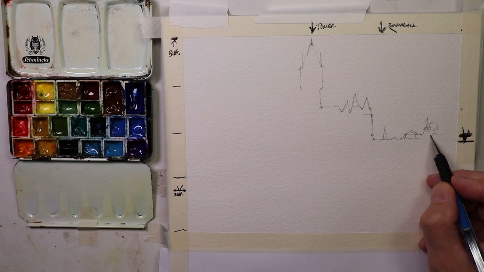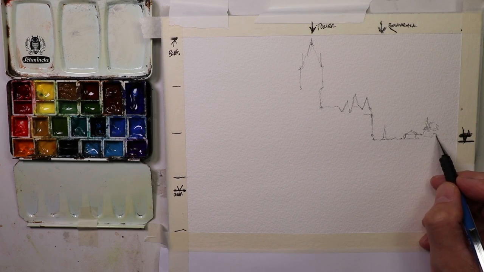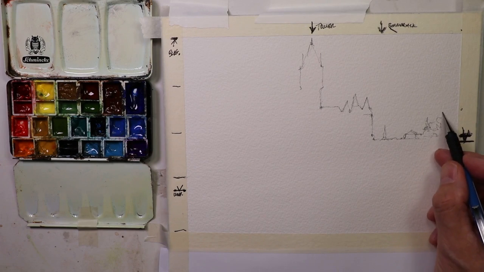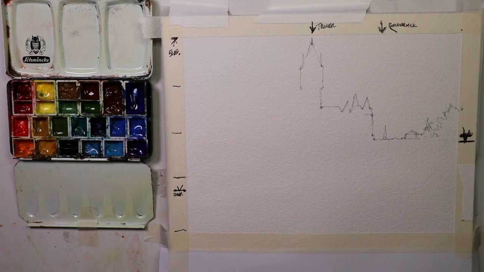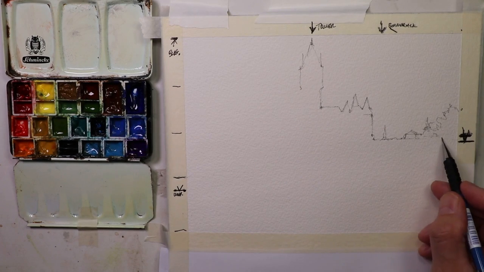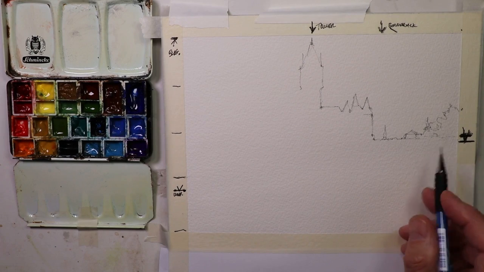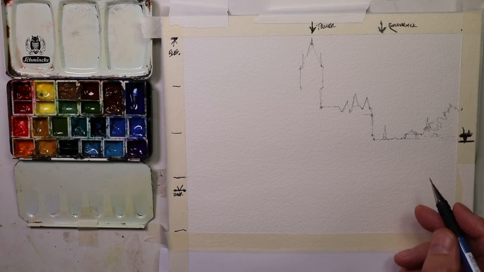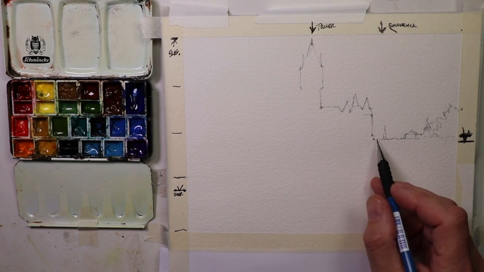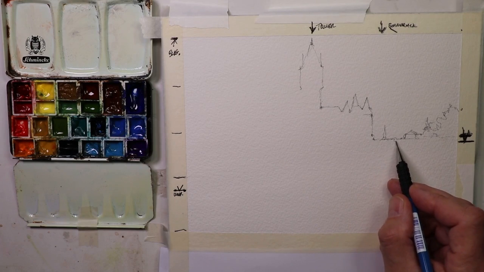Then we have some trees and bushes. In the photograph there's lots of details on this right side with benches and railings, and we're not going to get too worried about that.